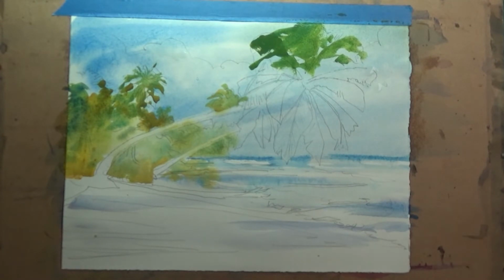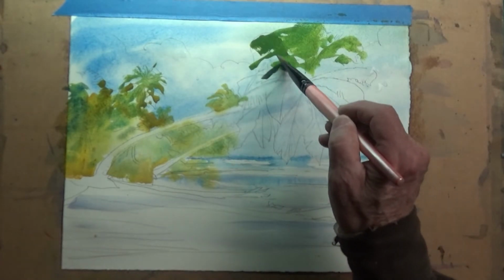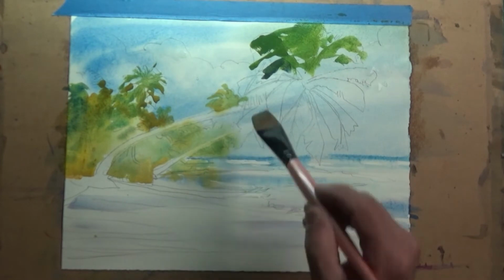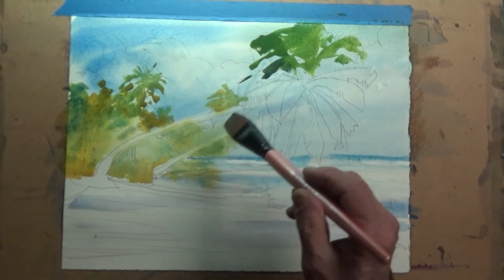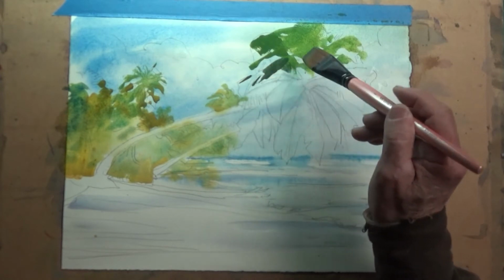And as I come down, I'm going to get a little bit darker or cooler in this area here, so I'm going to come in and get more yellow ochre and maybe pick up a little bit of my French ultramarine blue to put in there. So we're going to end up creating a little bit more interesting leaf structure here and there.